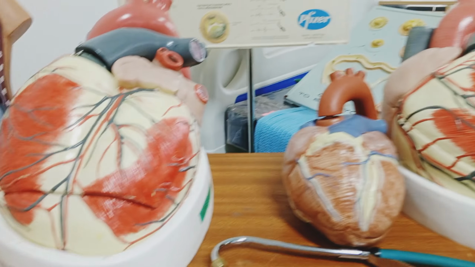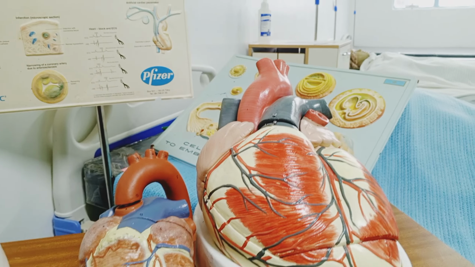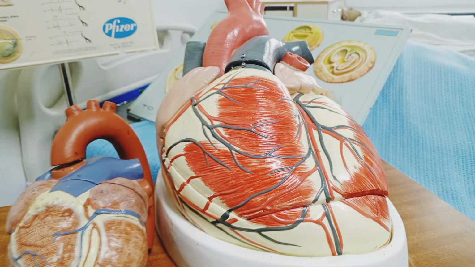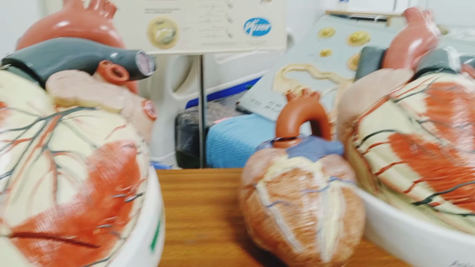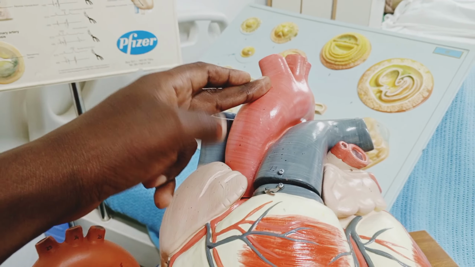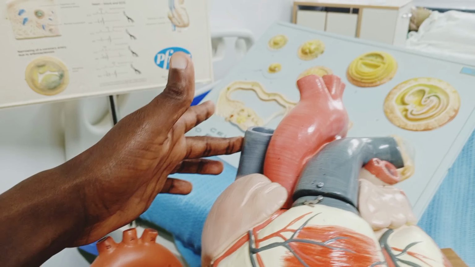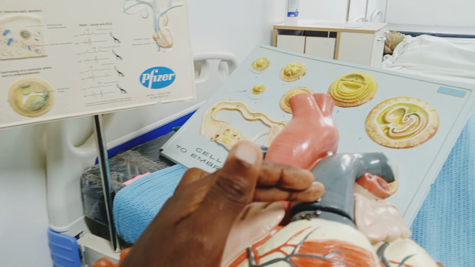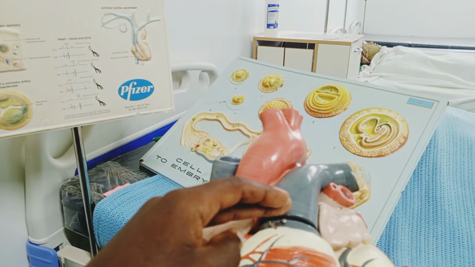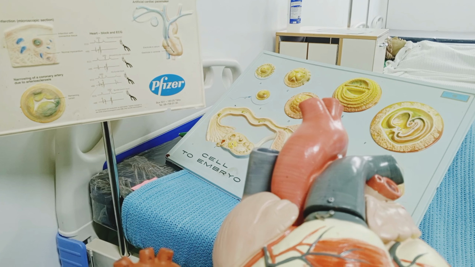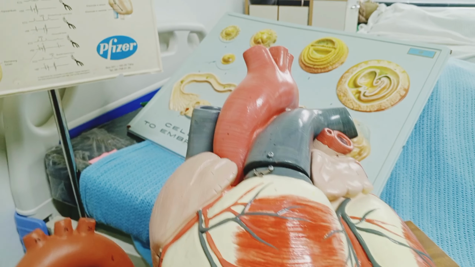Basically, the organs associated with the heart: inferiorly we have the apex, which rests on the central tendon of the diaphragm. Superiorly we usually have the great vessels, especially the aorta and the superior vena cava, and also the pulmonary arteries and pulmonary veins, which supply blood to the lungs for oxygenation and supply blood back to the heart.